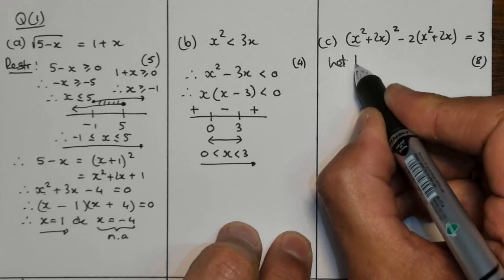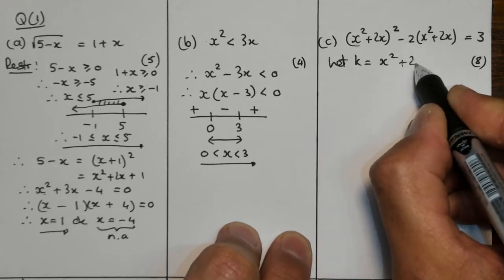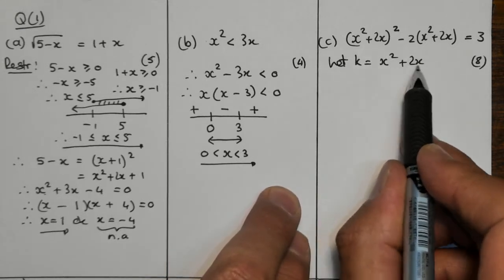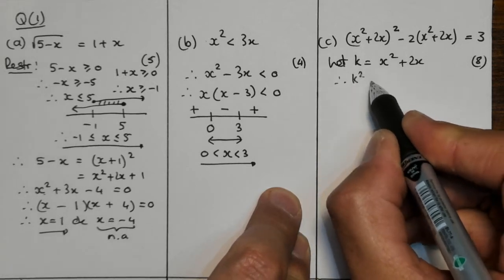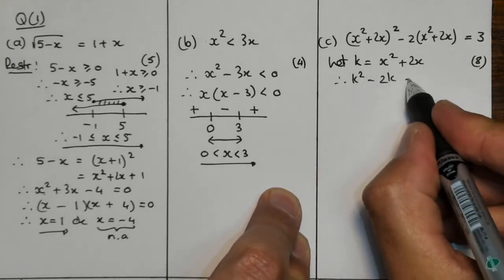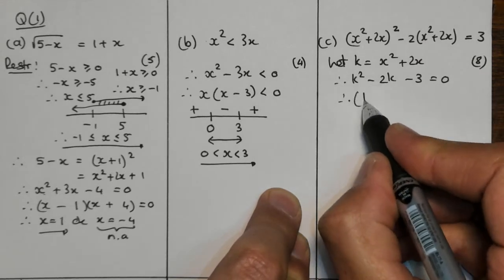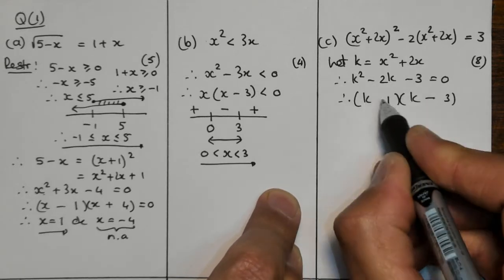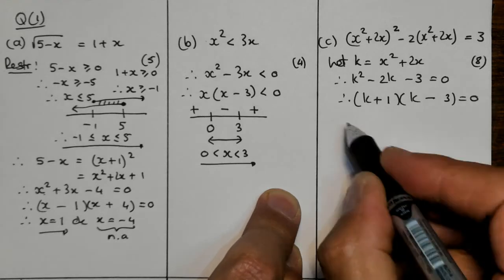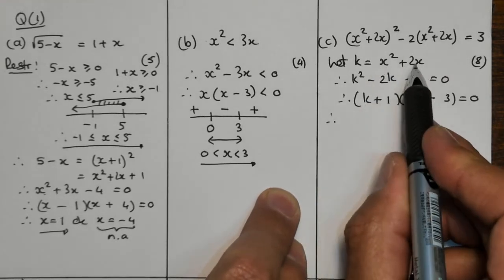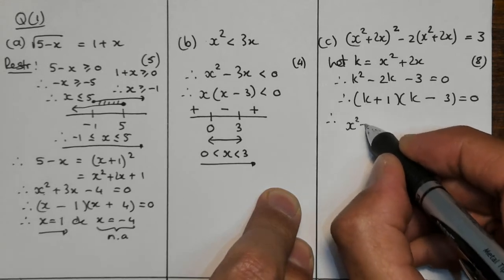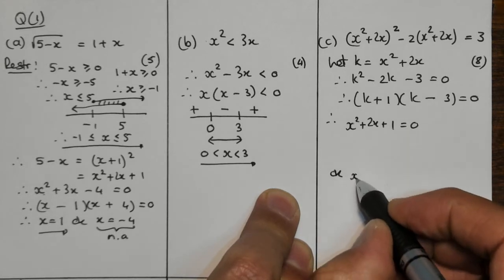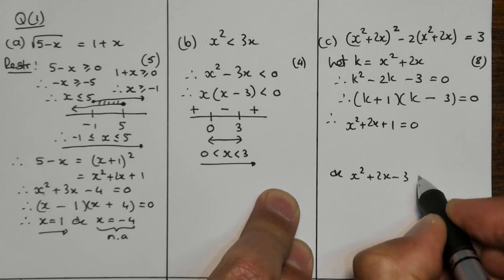We identified that this is a substitution question, so to make it easier, I am going to substitute k with x squared, or x squared plus 2 with k. Then I get k squared minus 2k, throw the 3 over, minus 3 is 0. This factors quite nicely into 2 brackets, 3 and 1. Signs are different, bigger one is negative, so that's negative, this is positive. So finally I can say that, what was k? K was x squared plus 2x plus 1 is now 0, or I'm going to leave some space, x squared plus 2x minus 3 is 0.